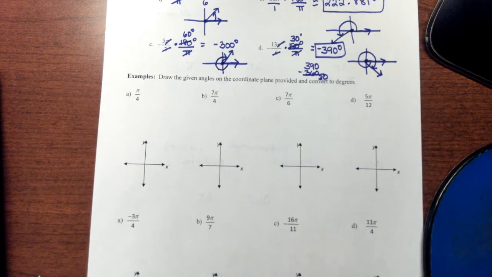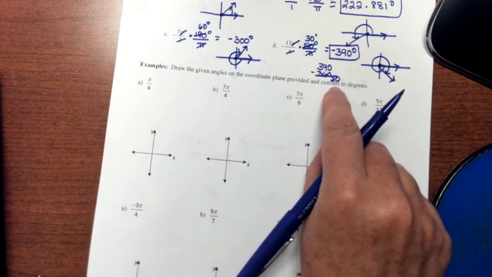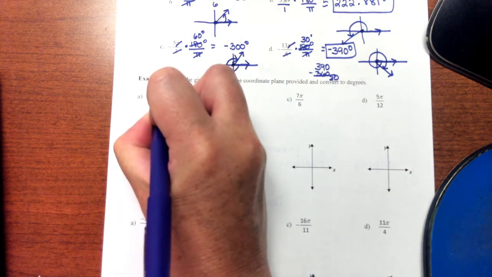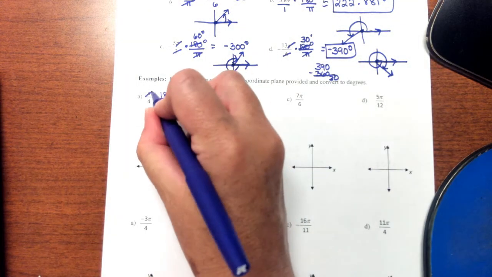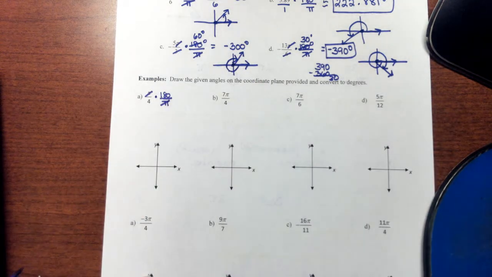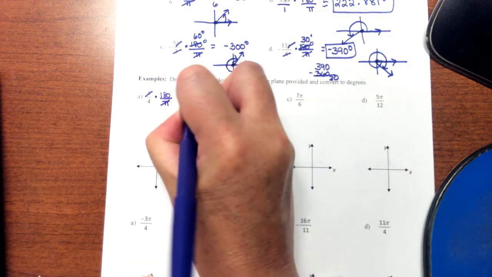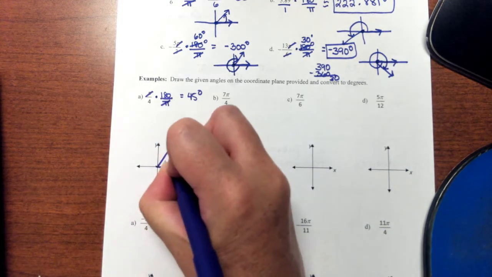So here's just some common angles in radians. Draw the given angles on the coordinate plane and convert to degrees. So again, to convert to degrees, I'm going to take this and multiply by 180 over pi. Again, the pi symbols are going to cancel out, and 180 divided by 4 is going to give me 45 degrees. So again, here's my initial side, there's my terminal side.